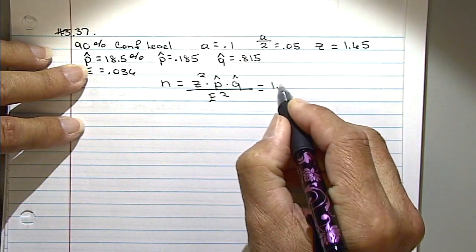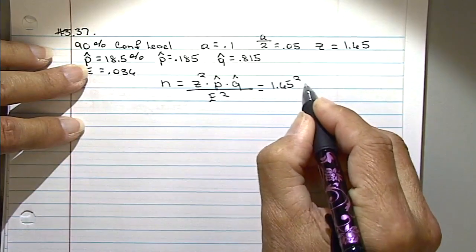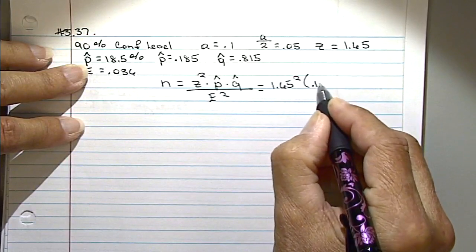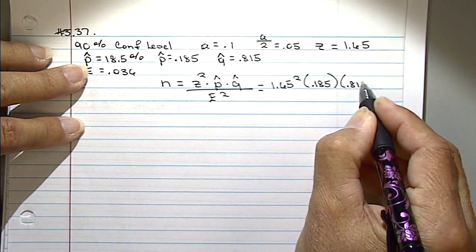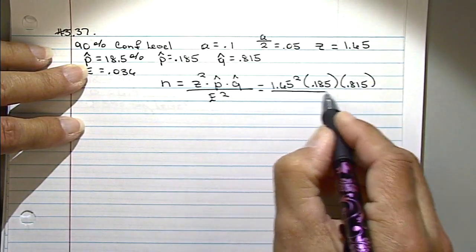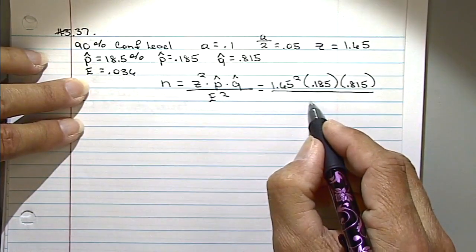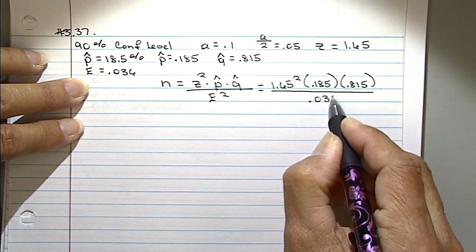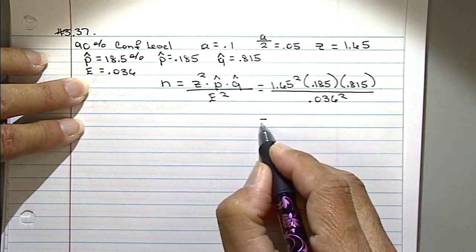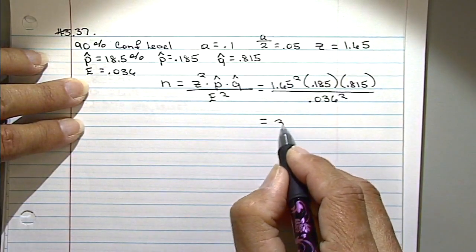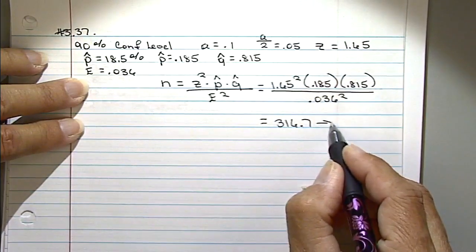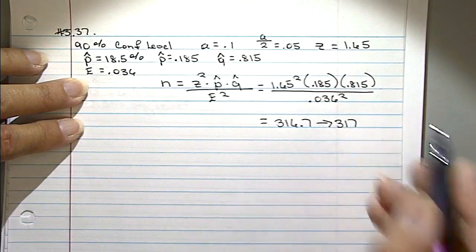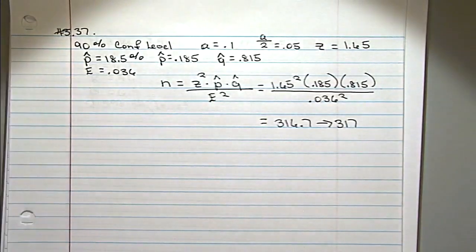So I've got 1.65 squared times 0.185 times 0.815, and I'm going to divide this by whatever they told me I could have, 0.036, and I square it. And what I came out with is 316.7. And of course, I would say that's a sample size of 317.